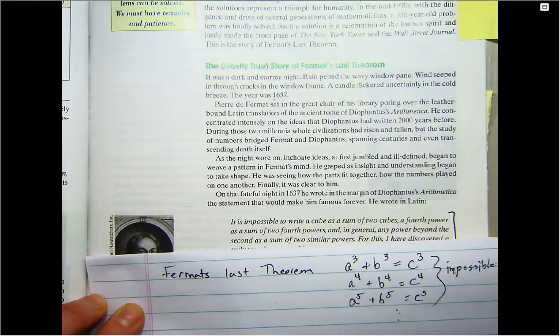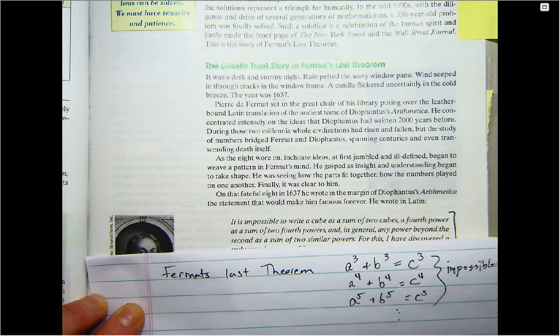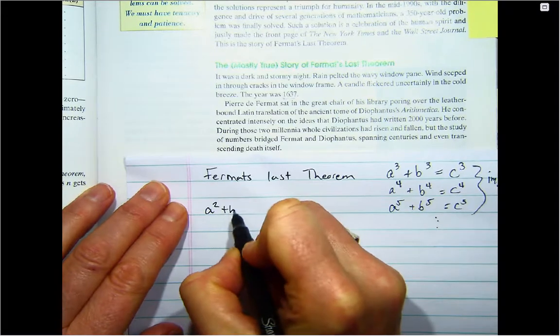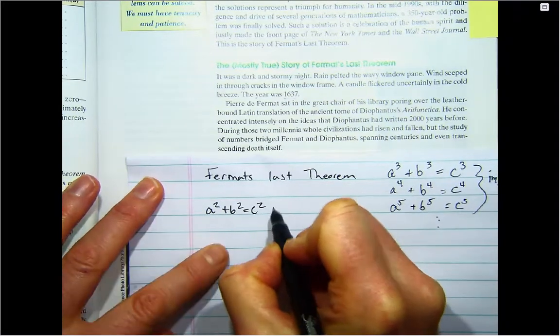Now he thought of this as he was reading Diophantus' Arithmetica. What do you think was in Diophantus' Arithmetica that made him think of this, that made it even occur to him as a question to consider? Does this look familiar to anybody? What does this look like? Yes? a squared plus b squared equals c squared. Good. a squared plus b squared equals c squared in a right triangle.